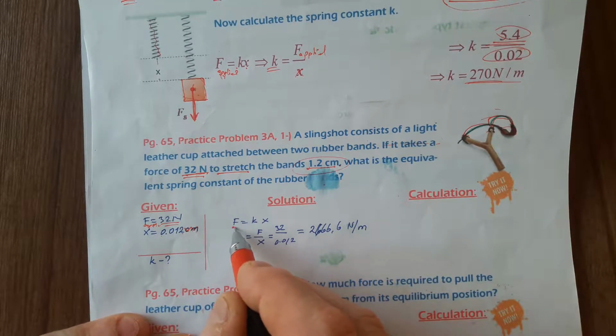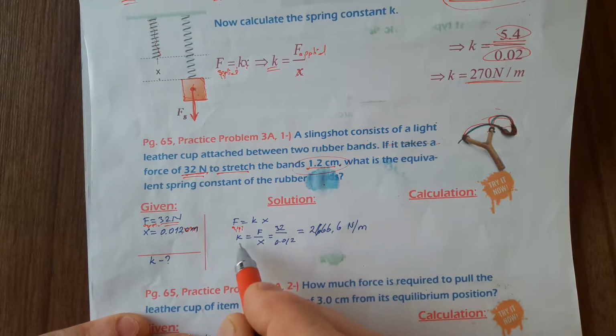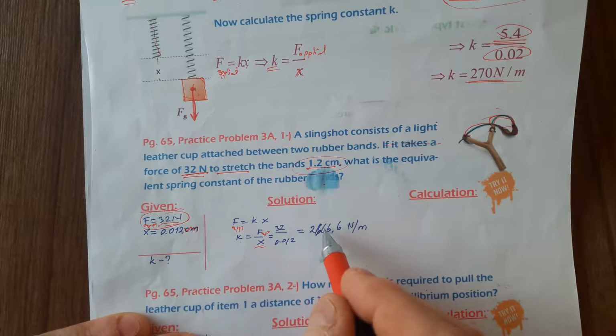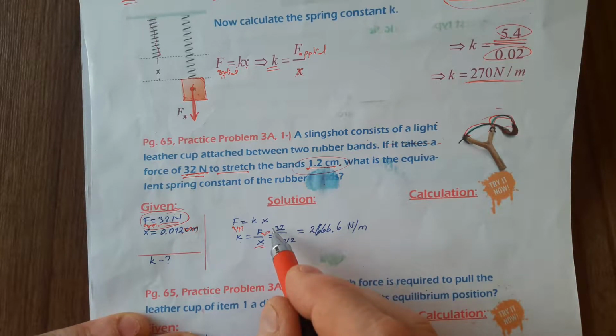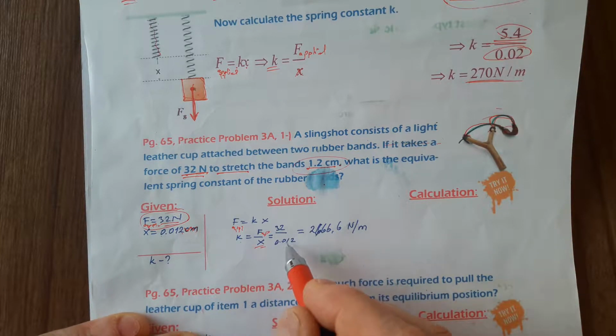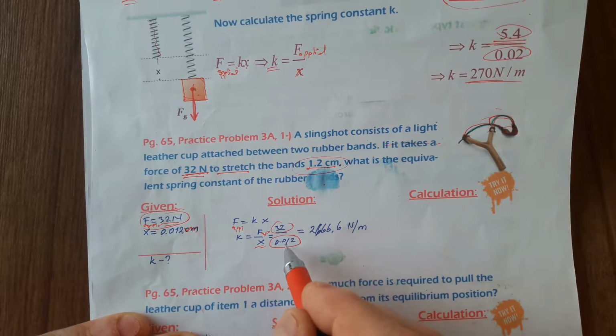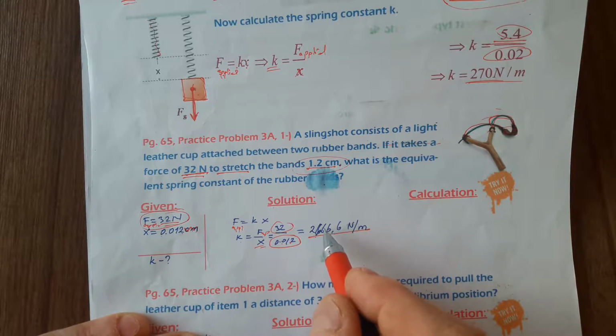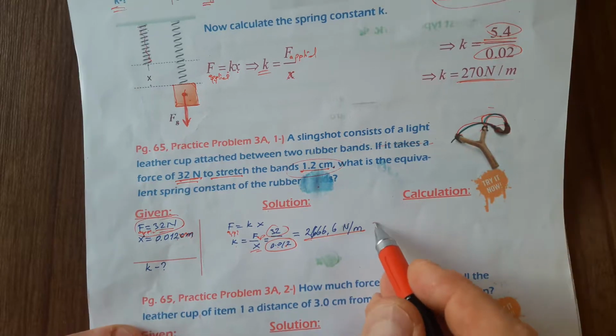Then F applied is equal to K times X, so K is equal to F applied divided by X. F applied is 32 Newton, so we apply the 32 Newton force to these rubber bands. We observe that it's stretched by a distance of 0.012 meters. When we divide them, the answer becomes 2,666.7 Newton per meter.